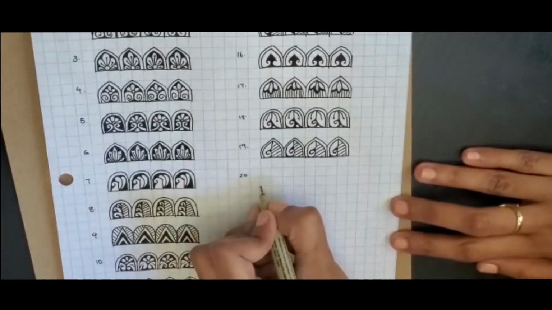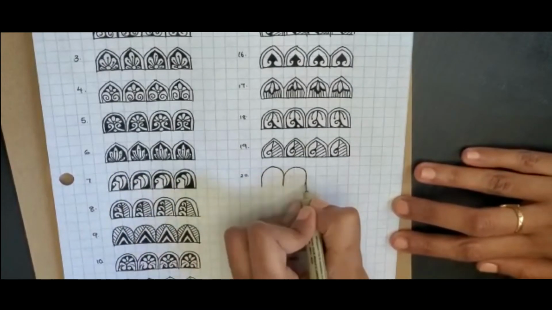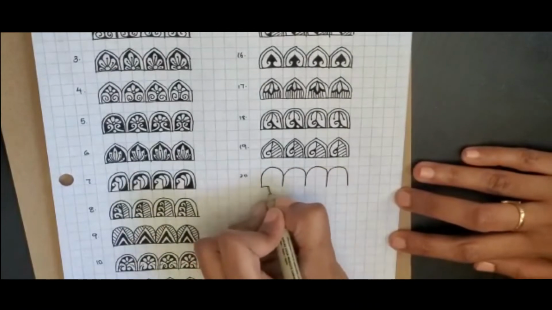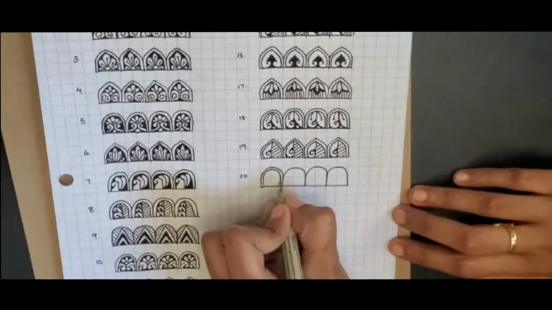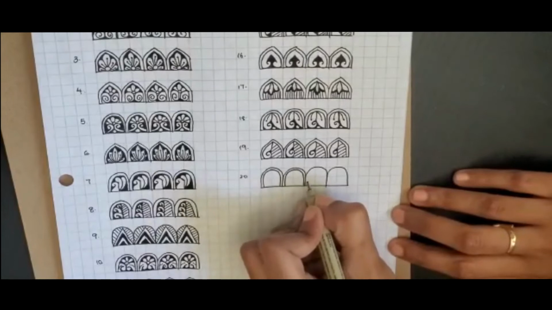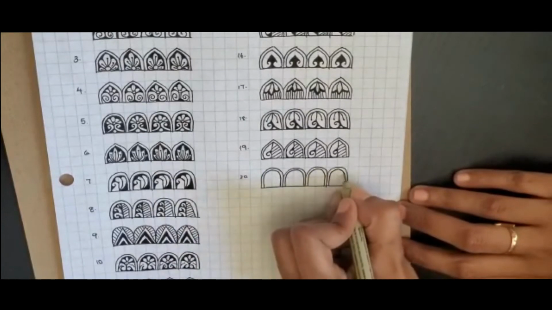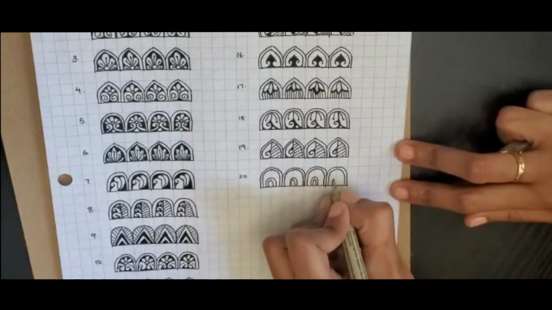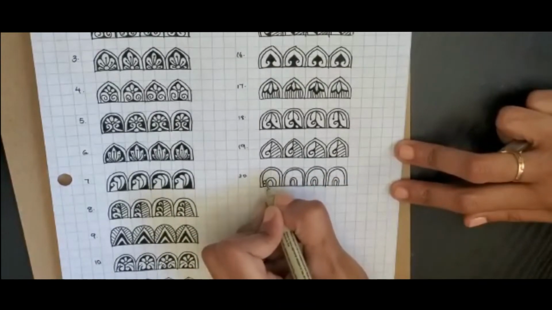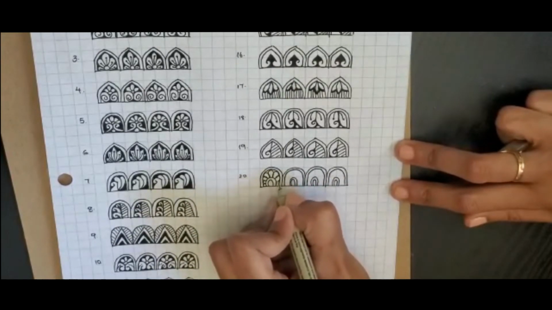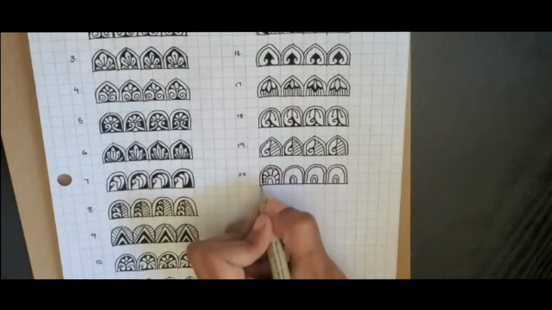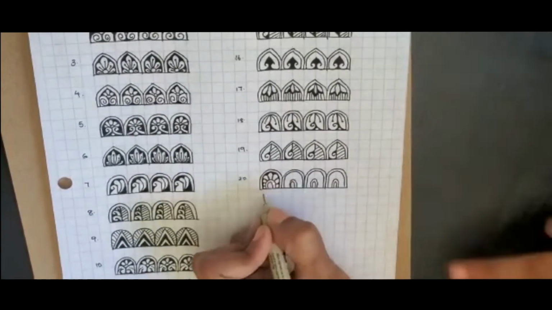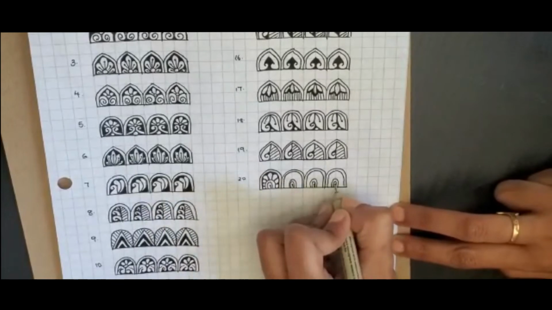Draw round petal pattern spread across two grids. Draw the baseline as well as the inner line. In the middle of the pattern, draw two inverted U shape and then draw petal pattern and shade in the gap area as shown and also add a straight line and a dot.